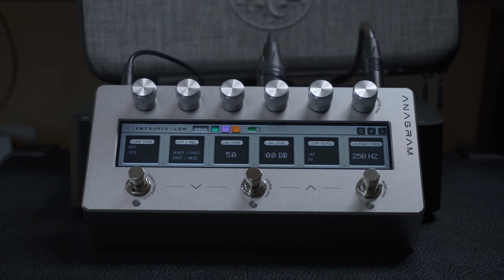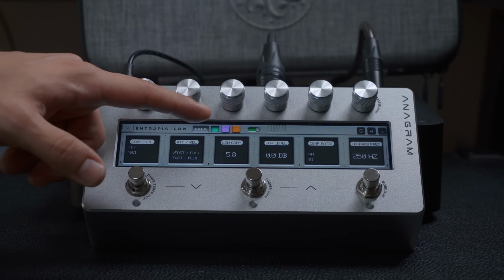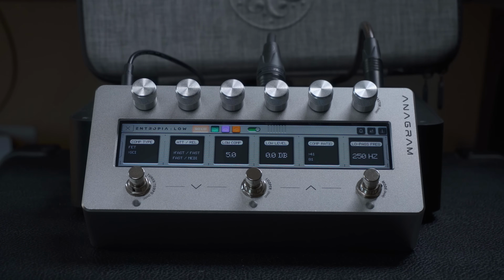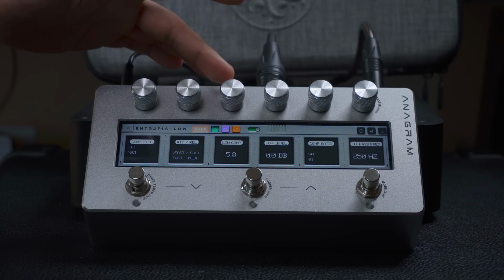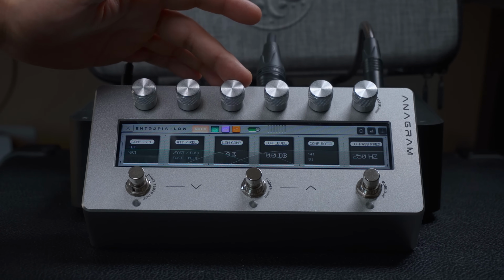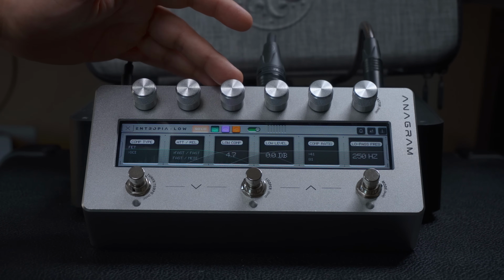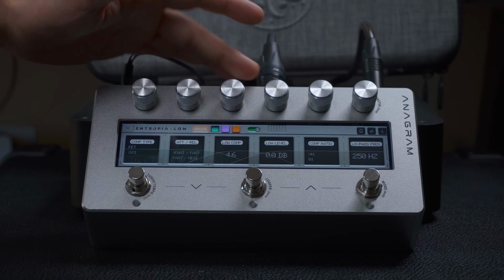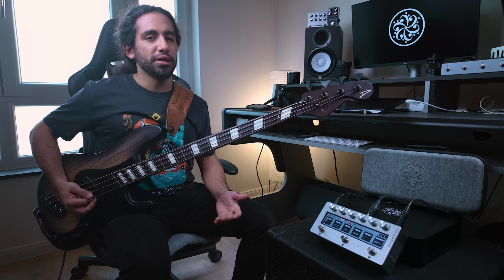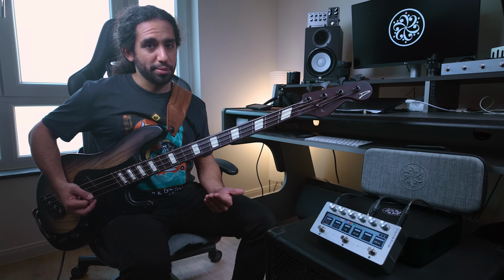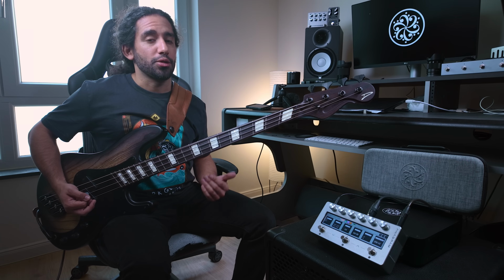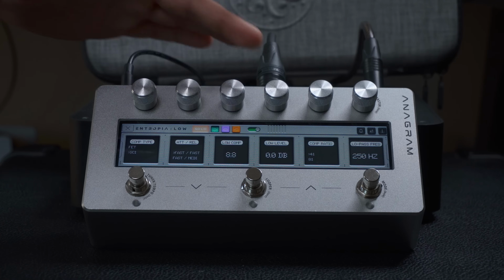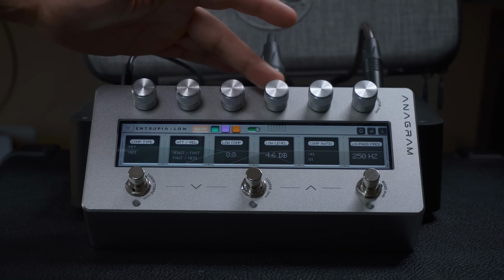Moving on, we have the low compression amount, and I'm going to demonstrate what it does to the signal. Right now we have a value of 5, as you can see on the screen. Now I'm going to solo the low band, and then increase this. As you can hear, the more I increase the compression amount, the quieter my signal gets because it's getting more compressed. So at higher compression amounts, I'm going to need to compensate by adjusting the low level.